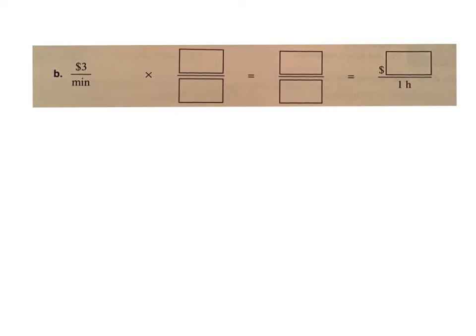We're changing $3 a minute to something per hour. So we're going to be changing the minutes. So to get rid of minutes, I'm going to put minutes on the top of my conversion factor because these are diagonal from each other. And then minutes, I'm changing to hours, so I'm going to put hours on the bottom.